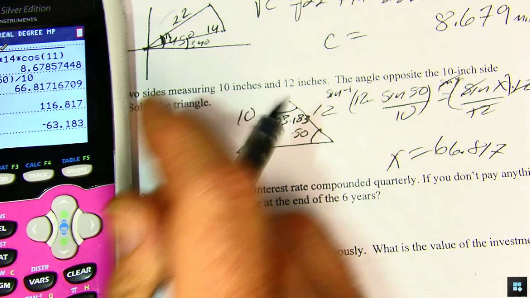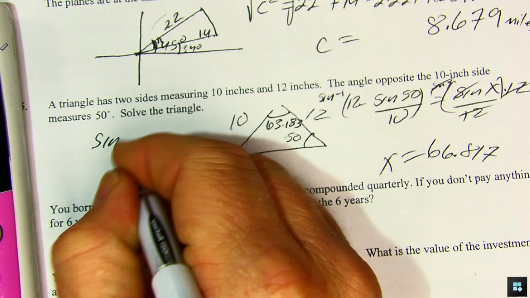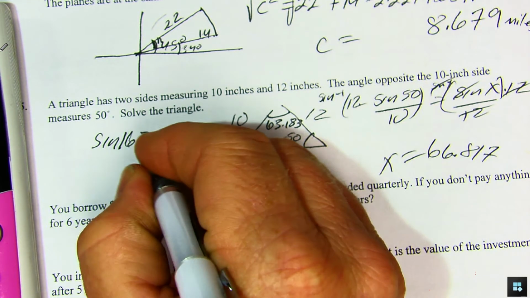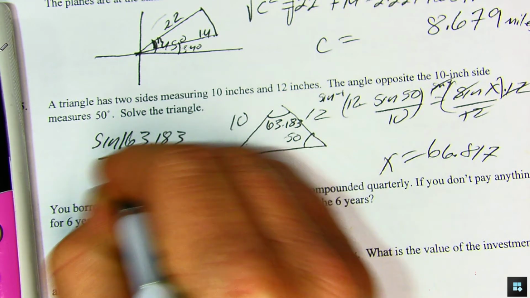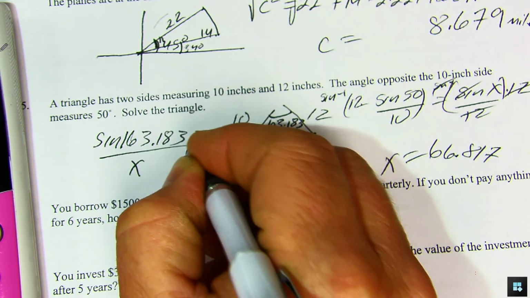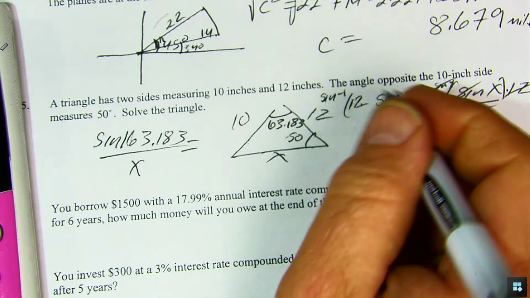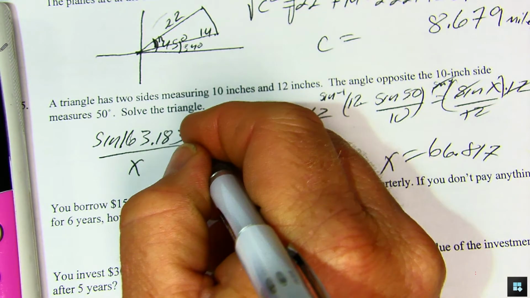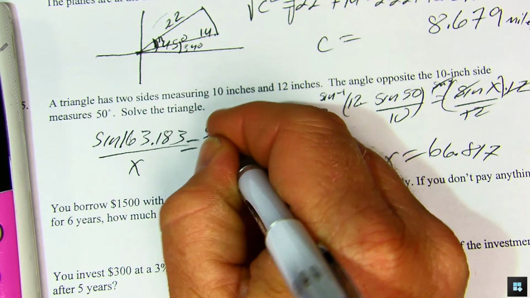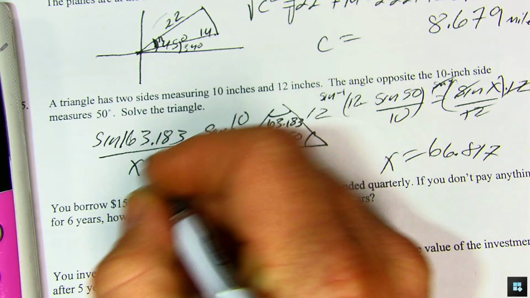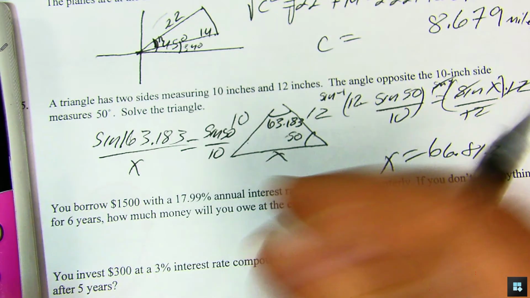So then you could take the sine of 163.183 divided by x. That would then equal sine of 50 over 10. Notice what you want is on the bottom. Take both sides and flip it.